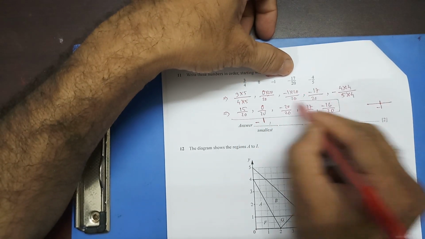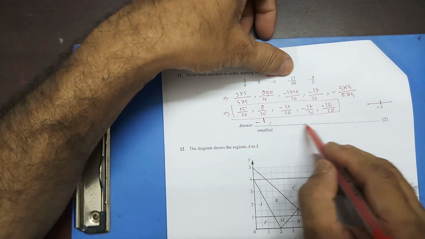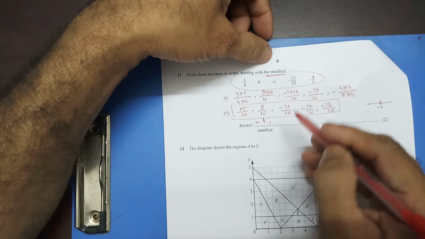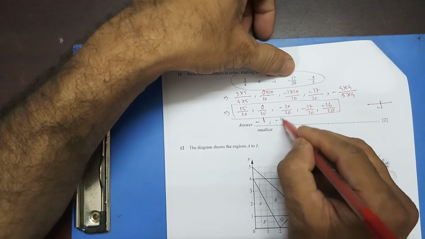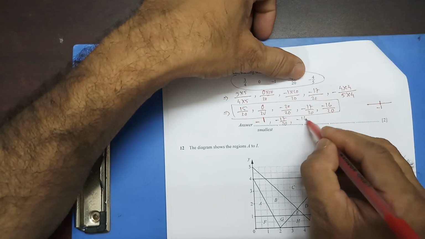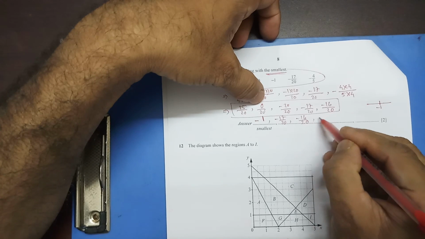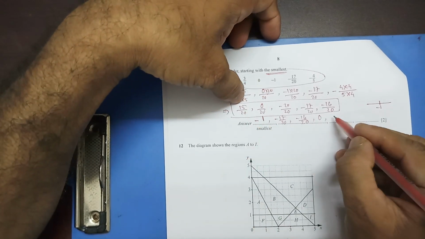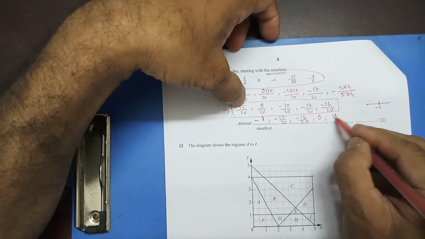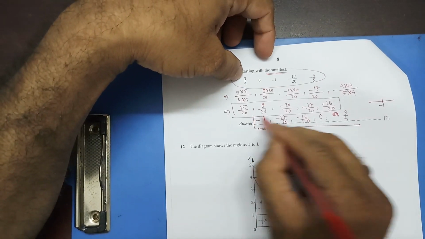Even though I did this for my calculation purposes, in the answer I'm going to give the original number. So that's minus 17 by 20, and then this one, minus 16 by 20, then obviously 0. And then the largest one is 15 by 20, that means 3 by 4. So that's my final answer.